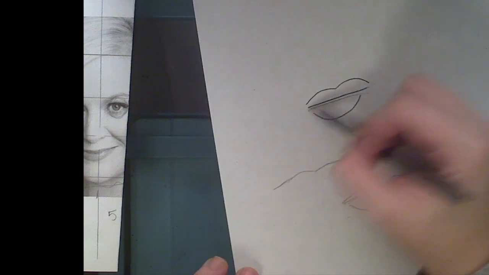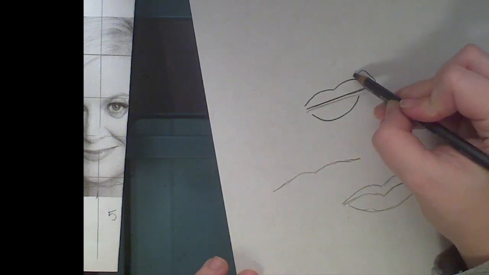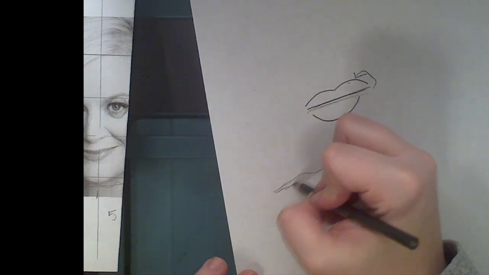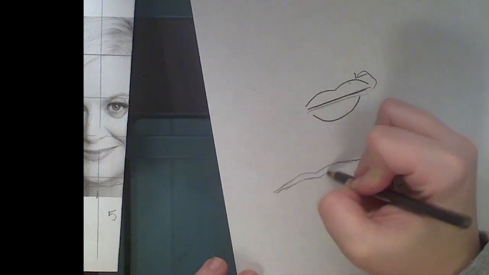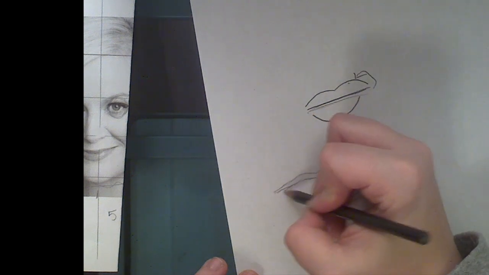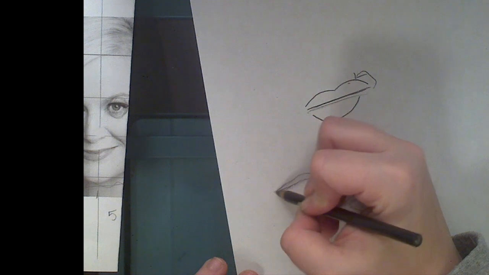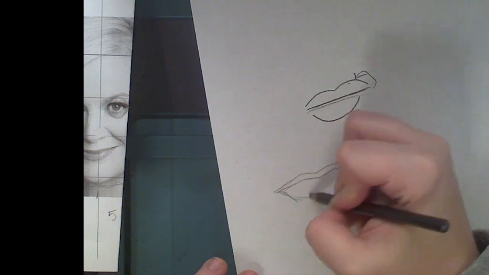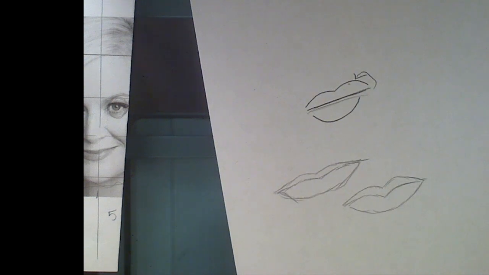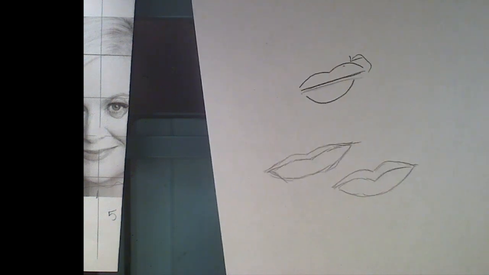This middle line right here is usually parallel to your top lip. So if it goes up, goes down, goes up, goes down, and then you have whatever your shape is for your lips. Okay?